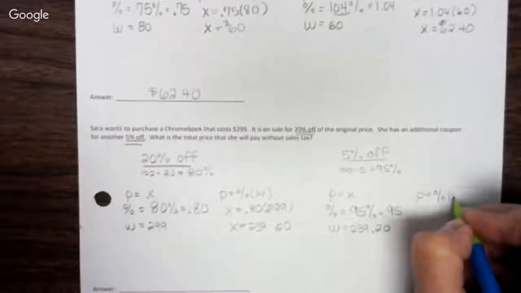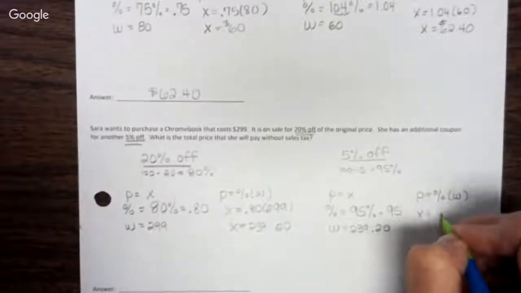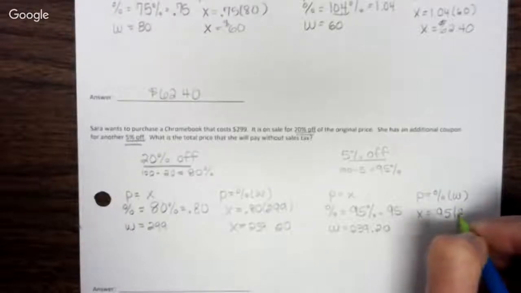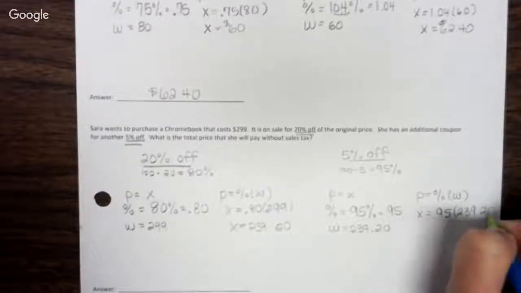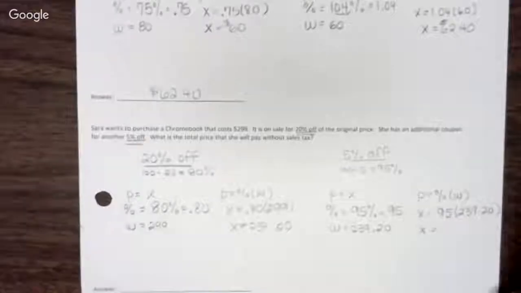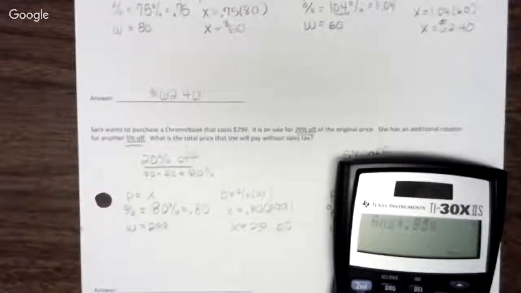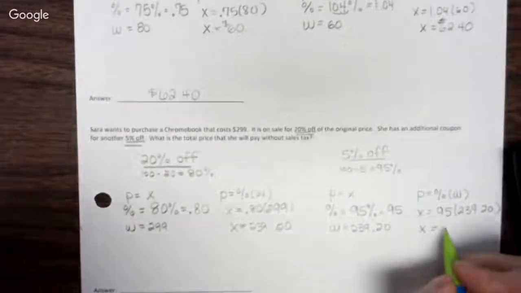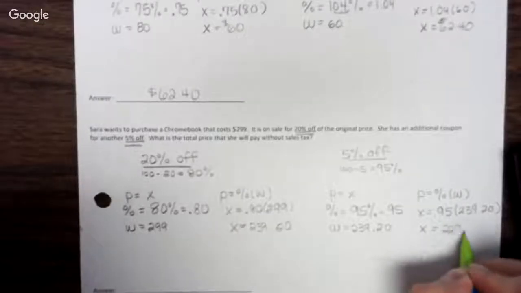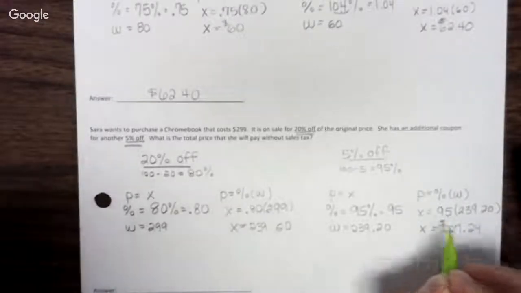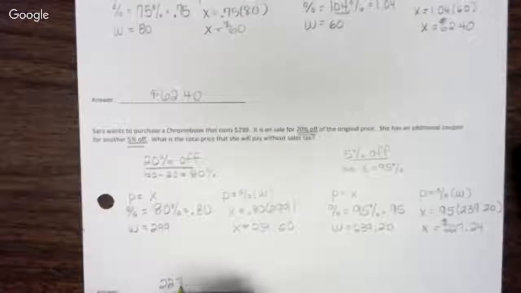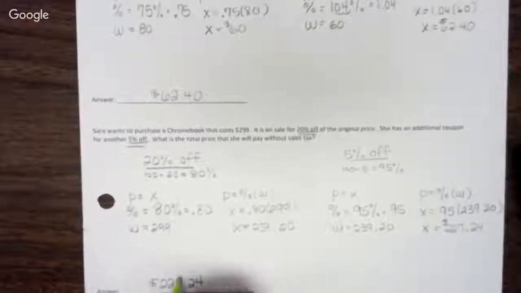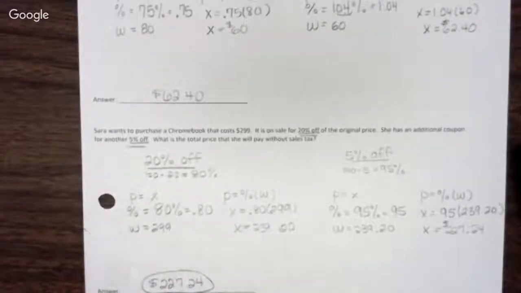So part equals percent times whole. So 0.95 times $239.20. So let me just bring my calculator in. Just multiply it by 0.95. And you get $227.24. So that would be the new cost. And then obviously you're going to add sales tax, but this question doesn't ask for that. All right, so you're going to try the problem set for homework tonight, and we will go over it in class tomorrow. Good luck.